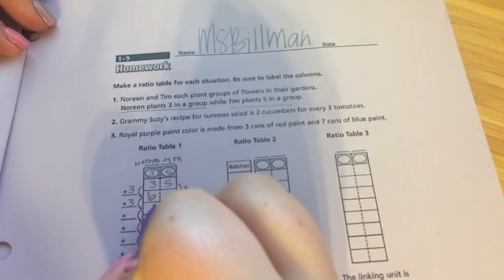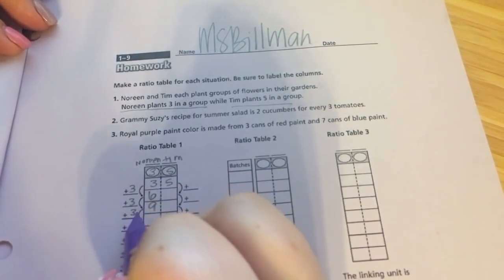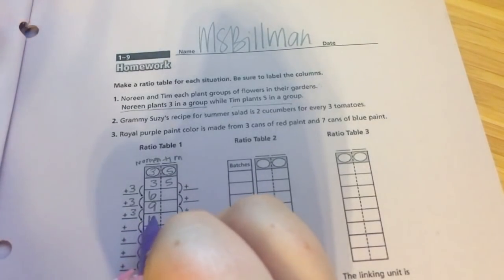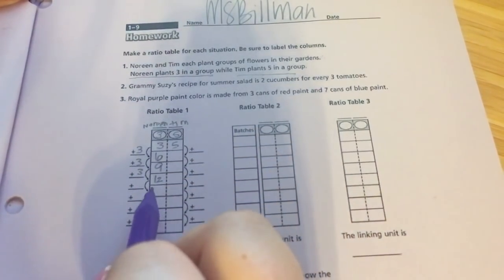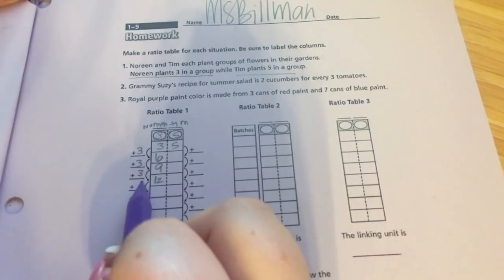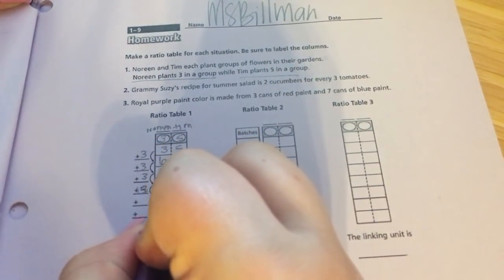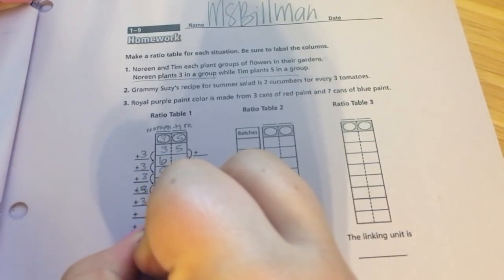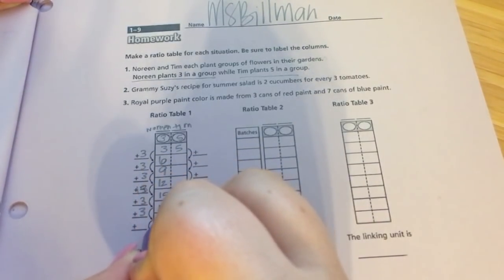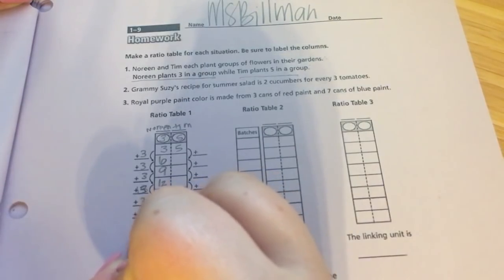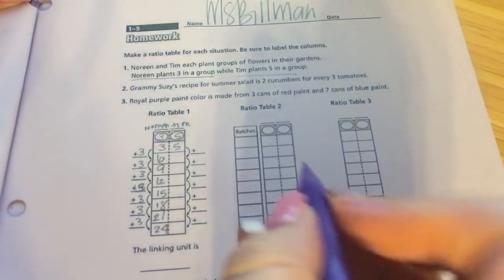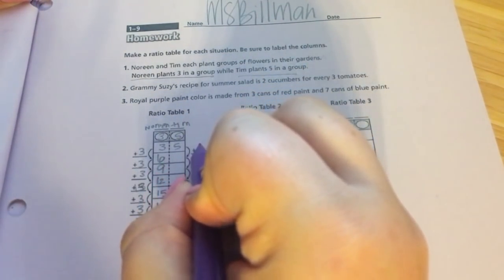Each group goes up by 3 on the left-hand column. Plus 3, plus 3, plus 3. So I'm going 3, 6, 9, 12. So I'm skip counting by 3s. I'm going to do the same thing on the other side, but instead of going by 3s, I'm going to go by 5. All of these are also equivalent. Whoa, my mind's blown on that one. They're all equal because they're going up at a constant rate.